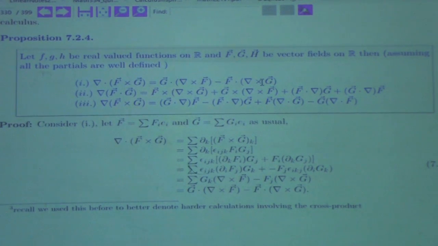Now here's the proof for part one. I take the divergence. Here's the kth component of the vector field f cross g, which is epsilon ijk f_i g_j summed over i and j. But then this epsilon is just a constant, so you can pull it out. It's either plus or minus 1 or 0. It doesn't depend on x, y, z.